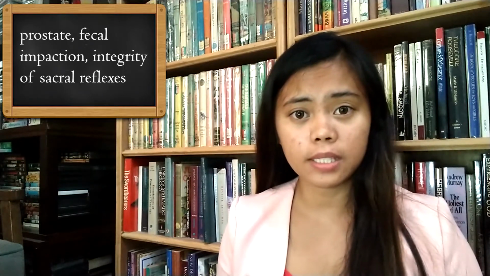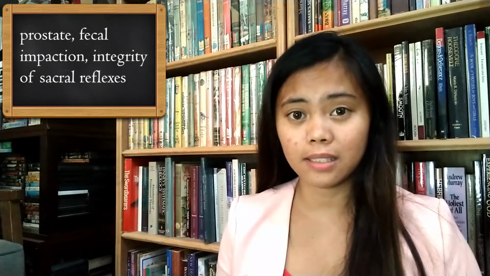When assessing the rectal area, it is important that we assess for diseases of the prostate, fecal impaction, and the integrity of the sacral reflexes for patients with impotence and spinal stenosis. Lastly, when we are doing the pelvic assessment or examination, it is very crucial that we assess for presence of pelvic prolapse, uterine or vaginal neoplasm, and infections.